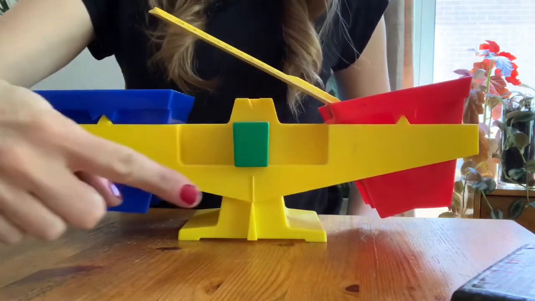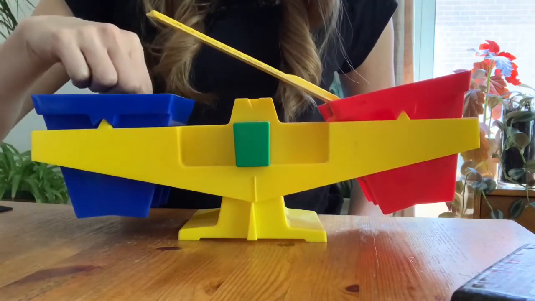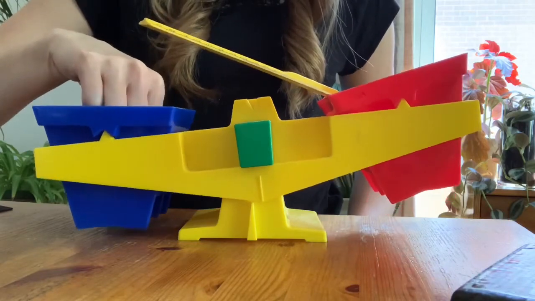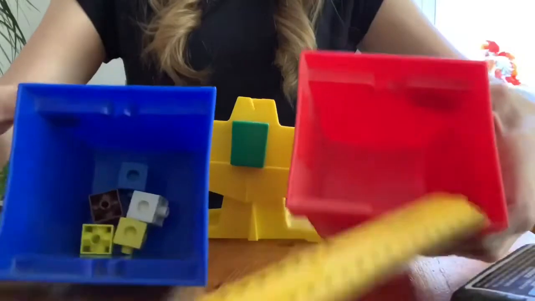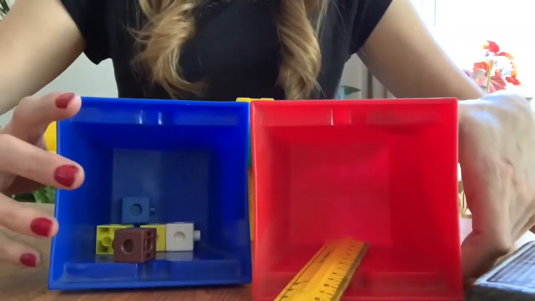If it goes too far past that way, then it's too much. Oh, but I would say that's about right, because if I go the other way, let's see, take it out, it's going to be too little. Yeah. So I would say it's 5. So the ruler is the same as 5 blocks.